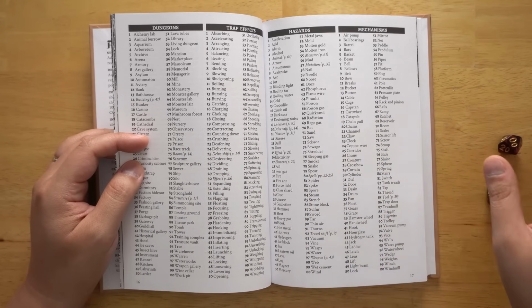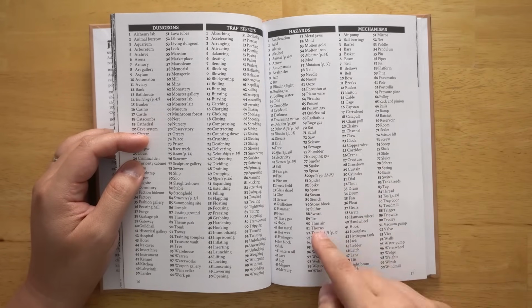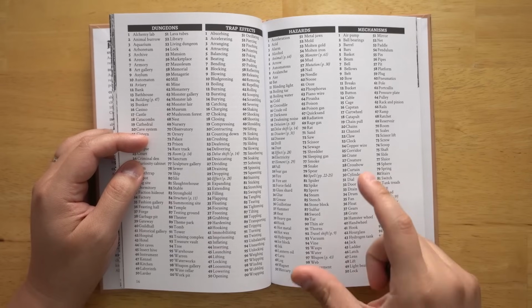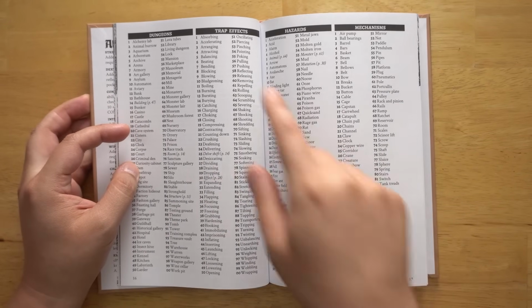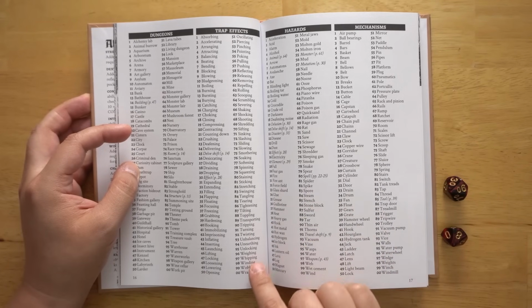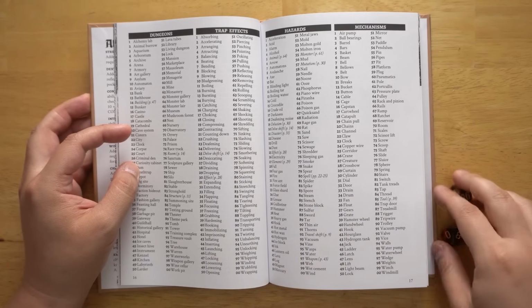Let's do one more. Let's roll on the hazards first this time, and let's see what we get. We get an alarm. Alarms are always good because they can increase the level of danger in the dungeon. Let's stick with alarm for now because we're going to have other dangerous things as well. Let's go over to trap effects. What is there along with the alarm? 98, winding, so something's being wound up.